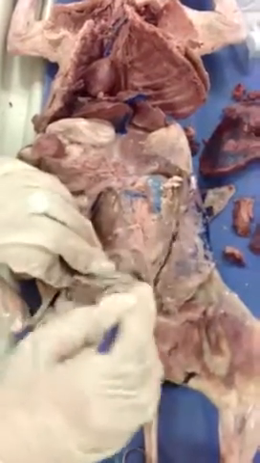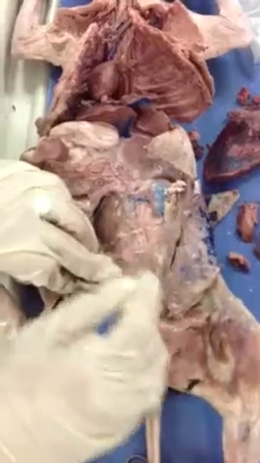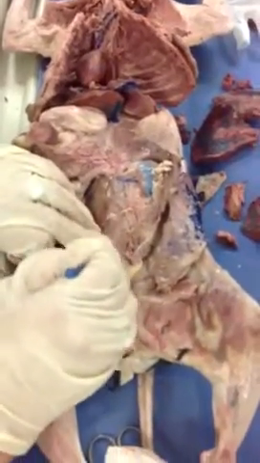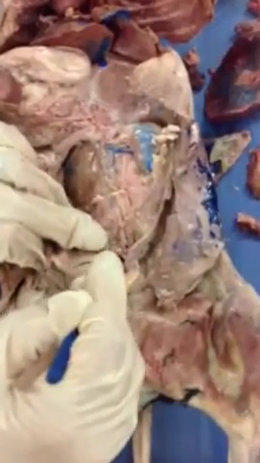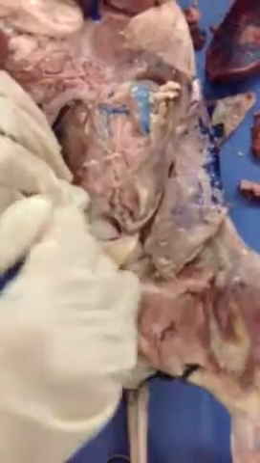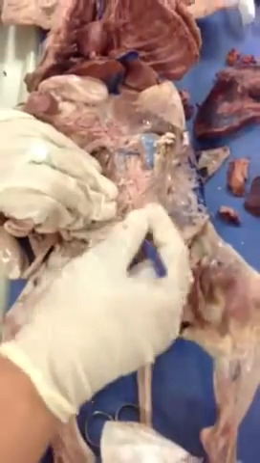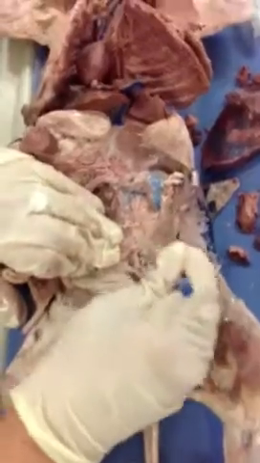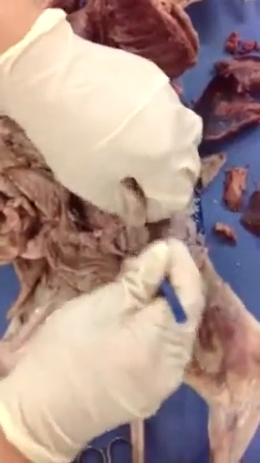Iliolumbar. Now, if we continue our journey in the arteries, we're going to encounter all this that you see here. You see this big blood vessel? All that is the abdominal aorta. You see it? Towards the side here, we'll notice that we're going to have these blood vessels branching from that abdominal aorta. You see it?